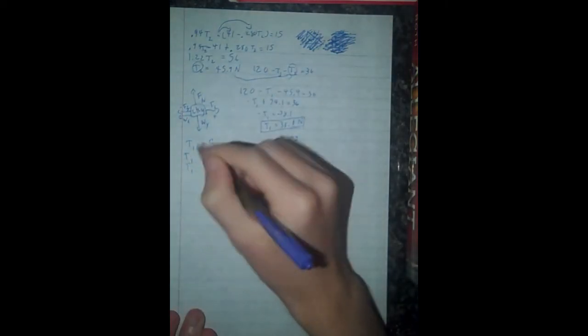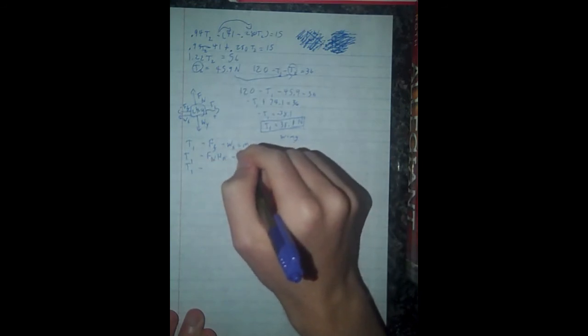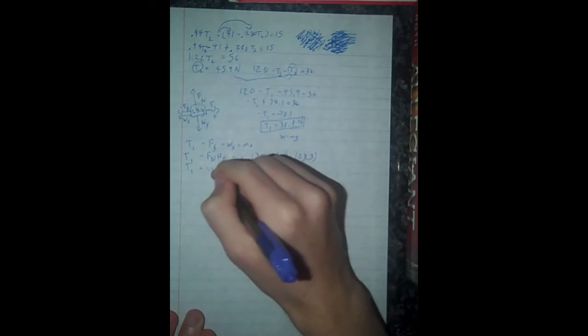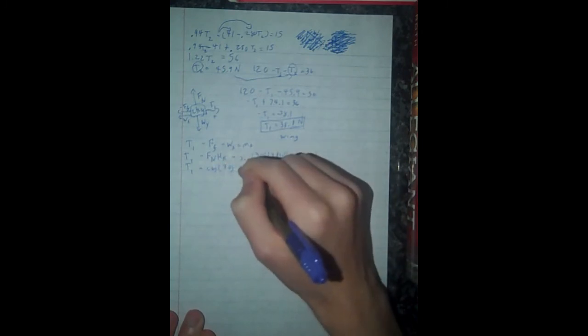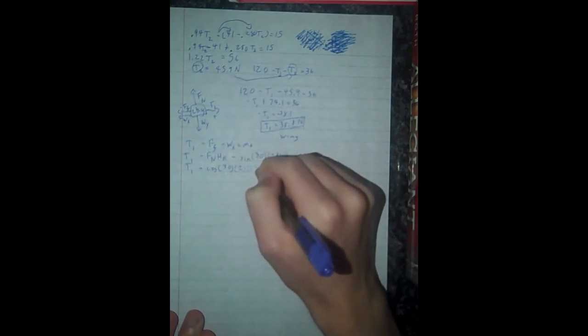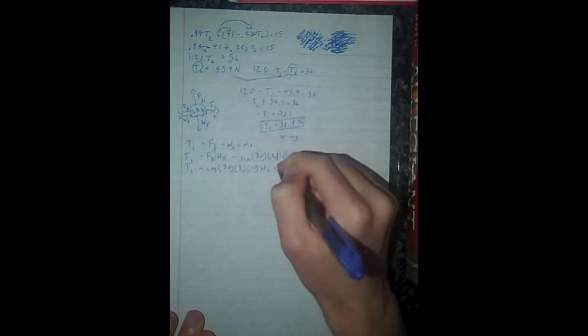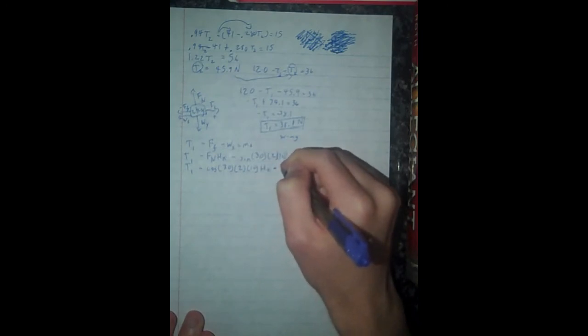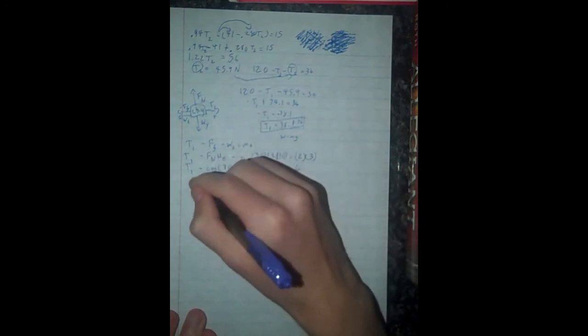So T1 minus the normal force, which is the cosine of 30 times 2 times 10 times the coefficient of friction, minus sine of 30 times 2 times 10, which is just equal to 10, and 2 times 3 is 6.